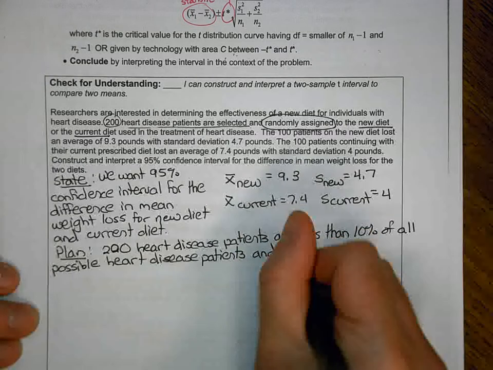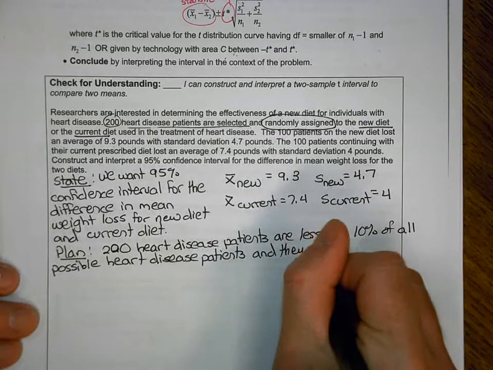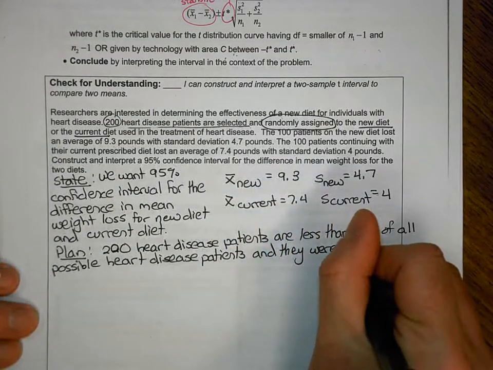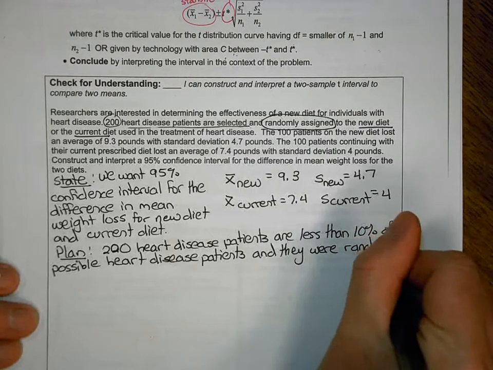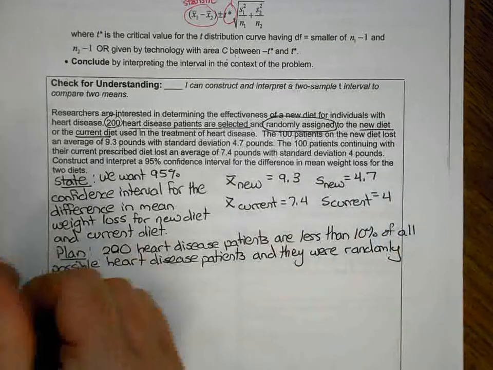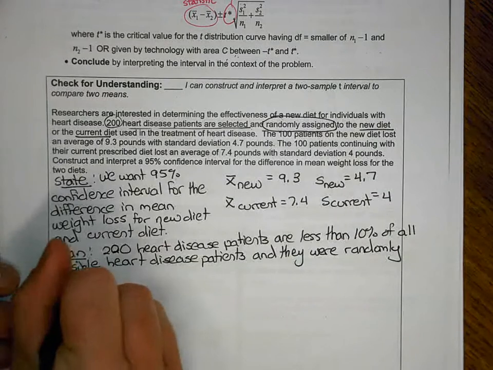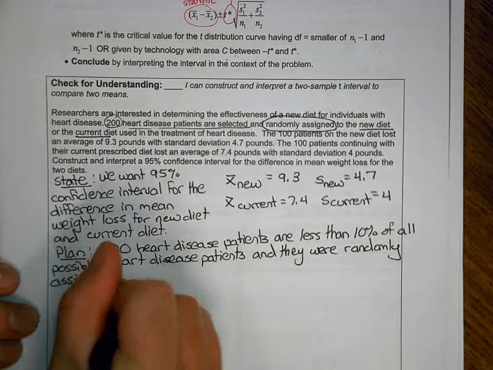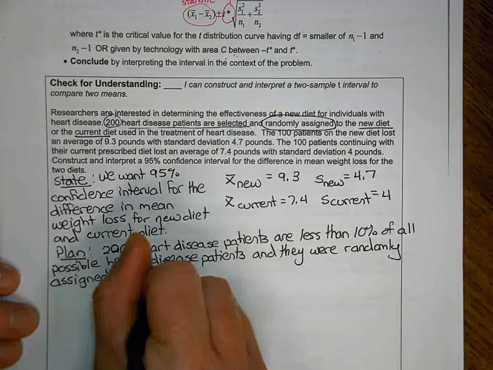And they were randomly assigned to treatment groups.